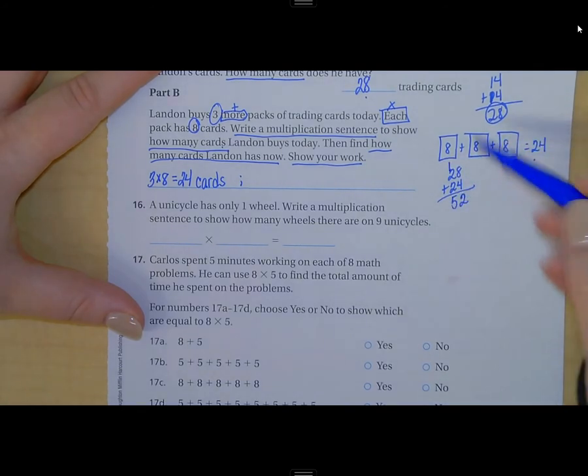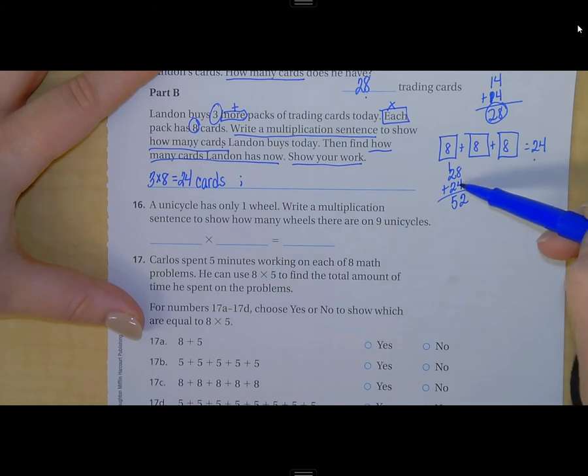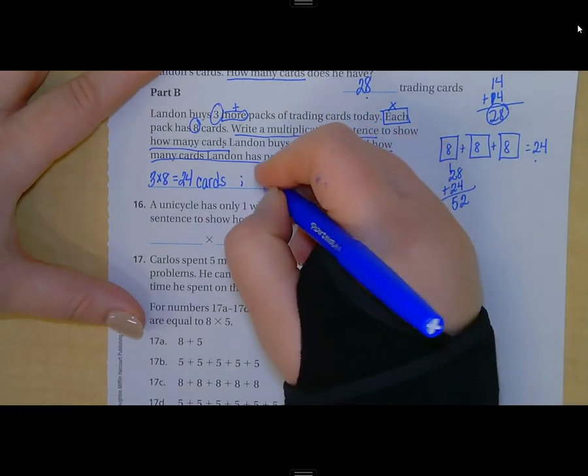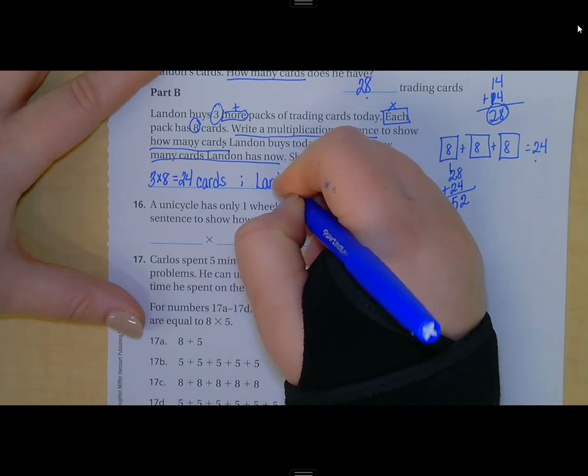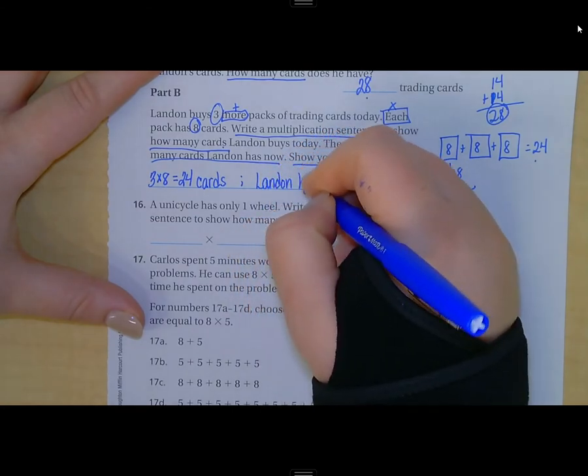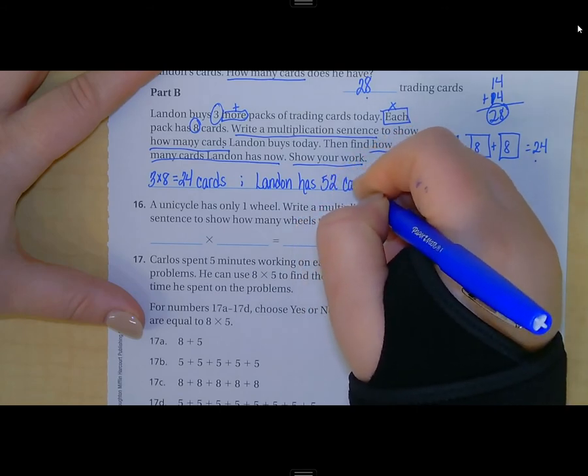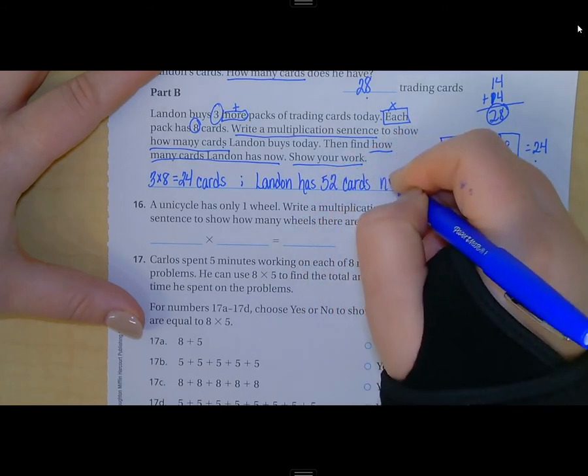All right, so when I added yesterday's cards with today's cards, I got 52. So Landon has 52 cards now.